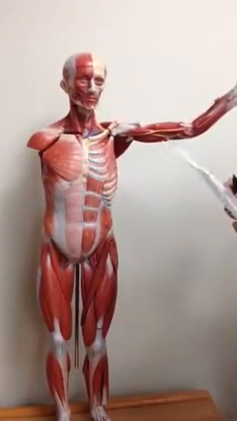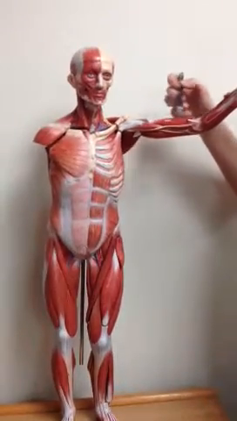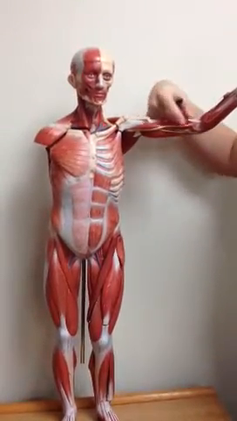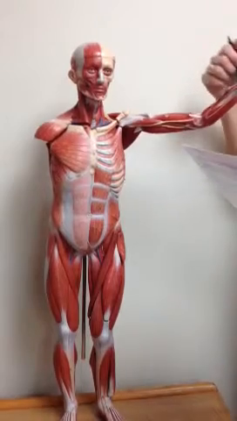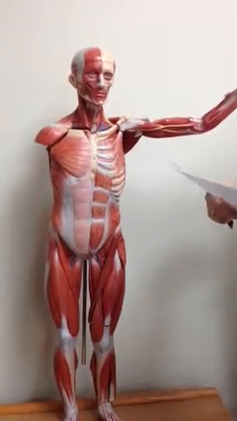The brachialis is going to be underneath the biceps brachii, so this muscle right here from this side to this side. It flexes the forearm at the elbow also. It does the same thing as the biceps brachii.